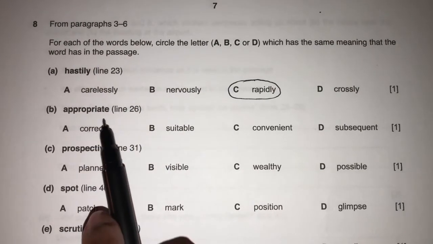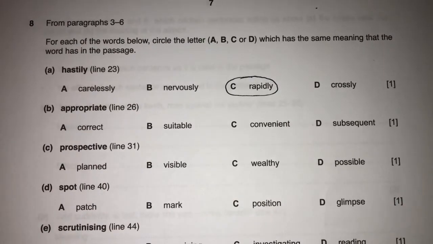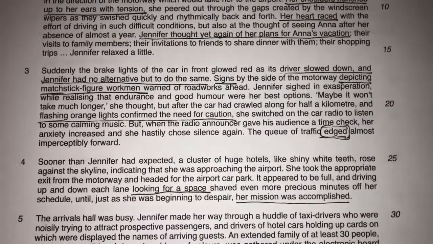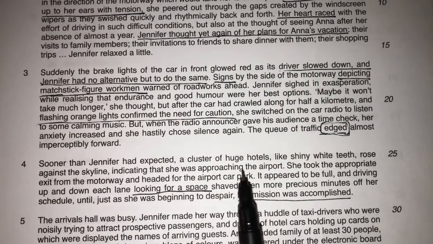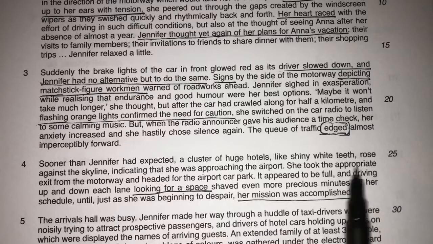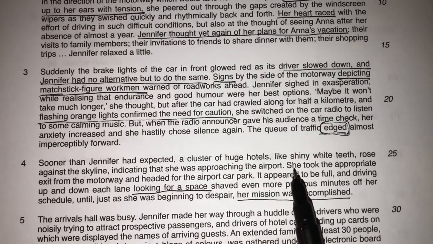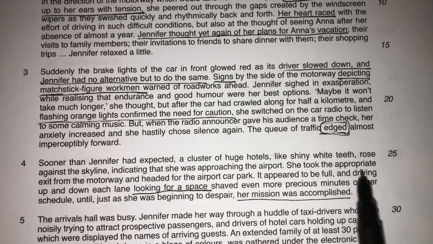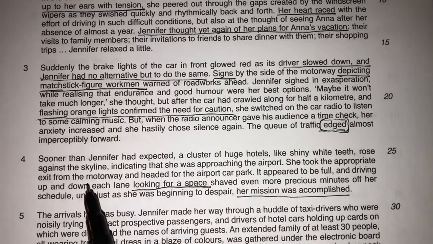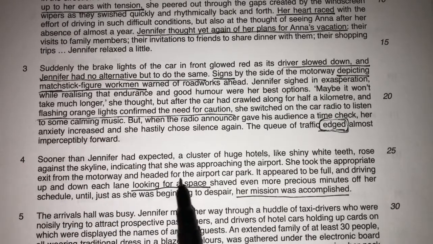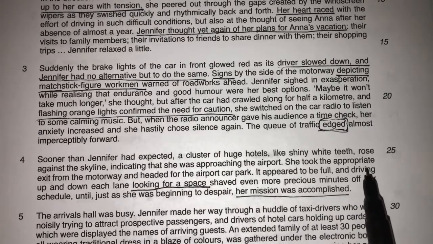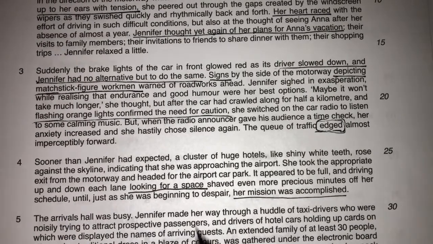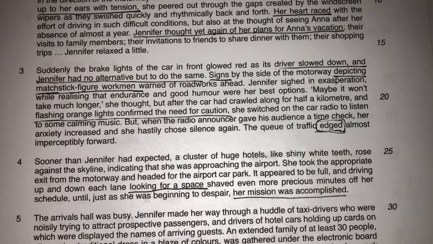Appropriate, line 26. Let's go take a look. Okay, the appropriate, okay, so let's read the sentence. She took the appropriate exit from the motorway and headed for the airport car park. Okay, so she took the appropriate exit. So the correct exit, that's what I'm thinking of in this context.